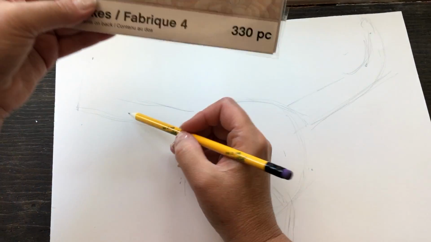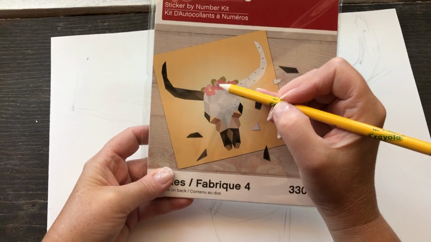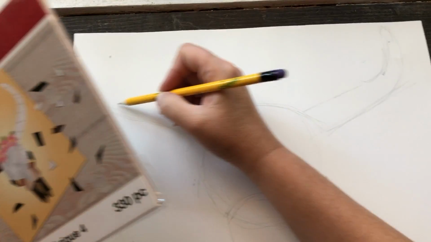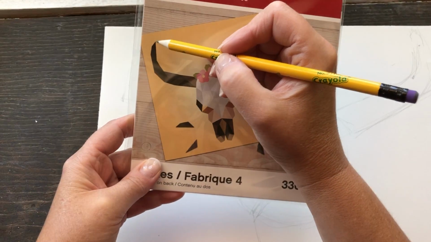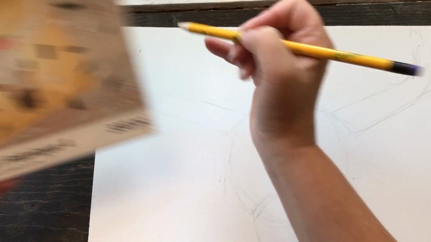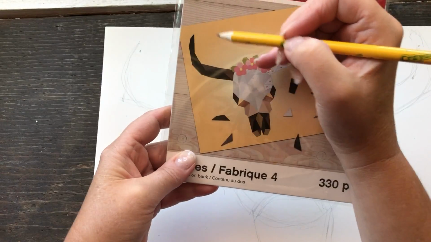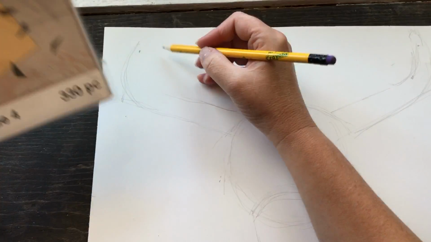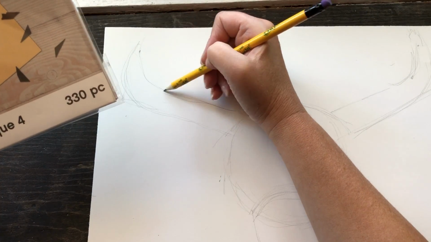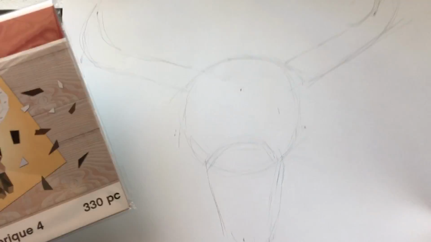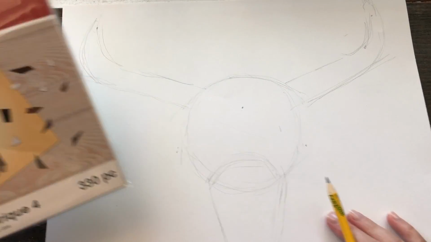And then over here, I'm doing the same thing. I'm going to go around, do it again. I kind of lost the memory as I moved the paper. And again here. There we go. So I have the overall basic shape, and then I'll go in and I will refine things.